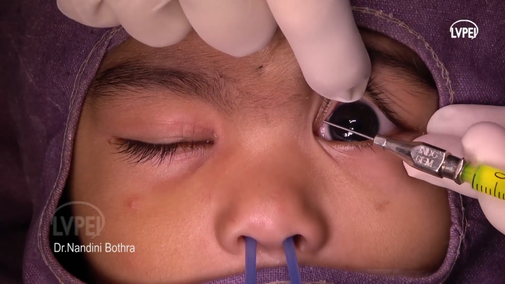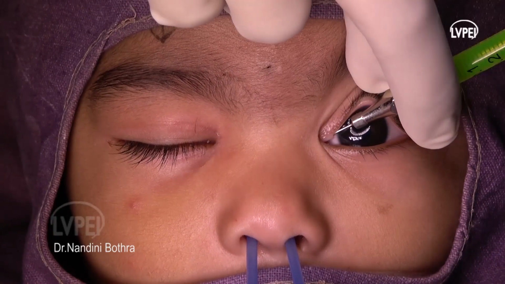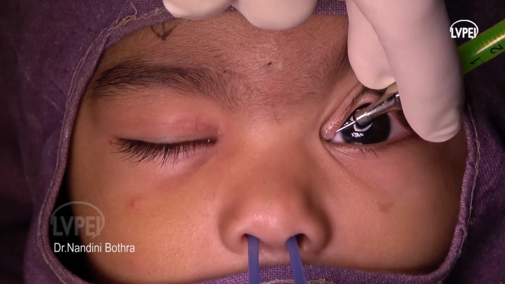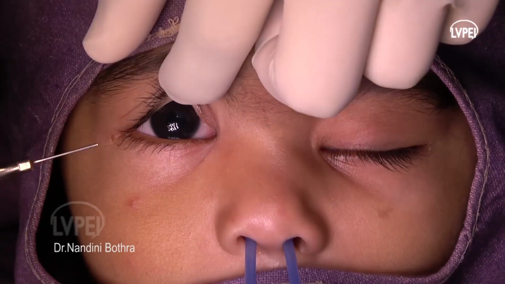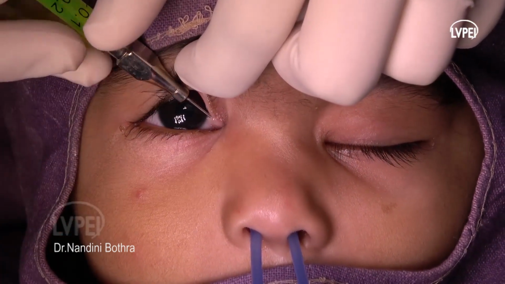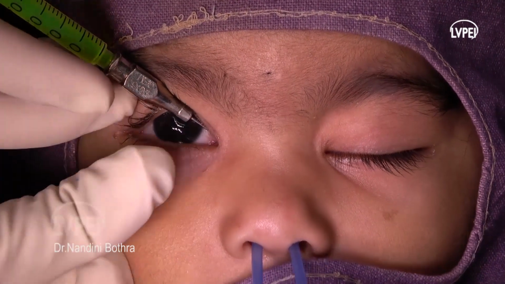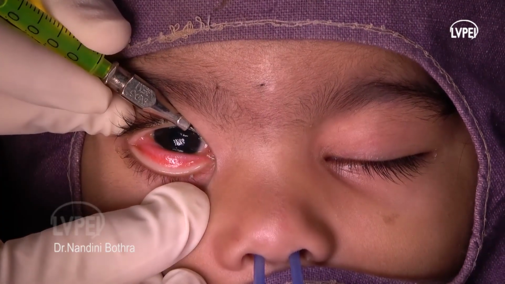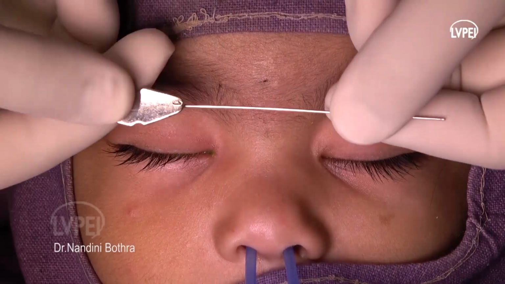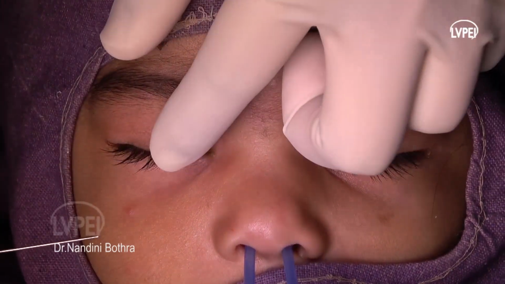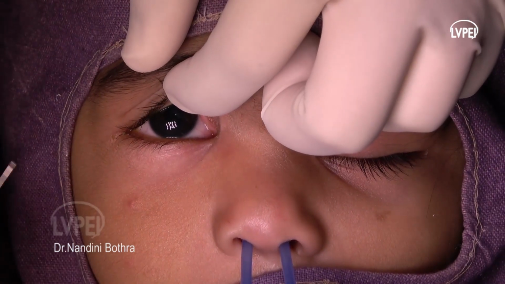Irrigation is performed using a 1 ml syringe and a 23 gauge straight cannula to confirm the nasolacrimal duct obstruction. Bowman's lacrimal probe using age-appropriate size is then used in a similar way.